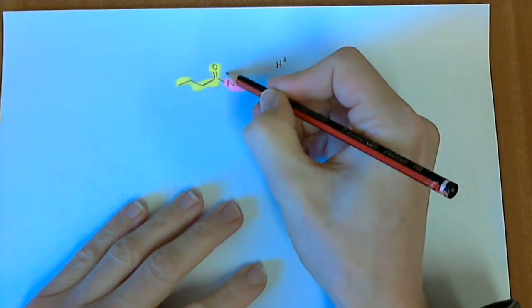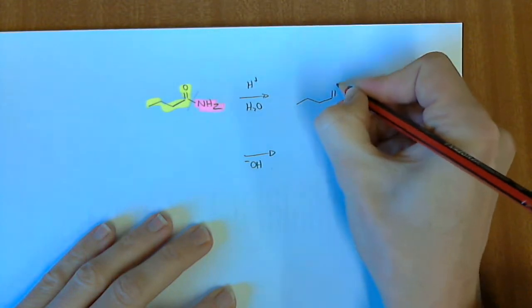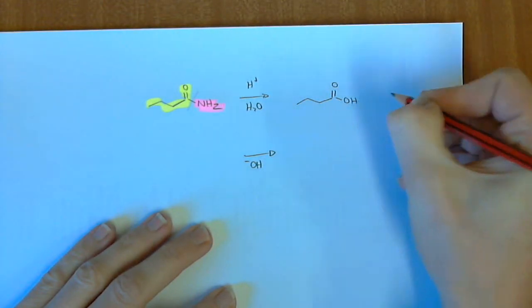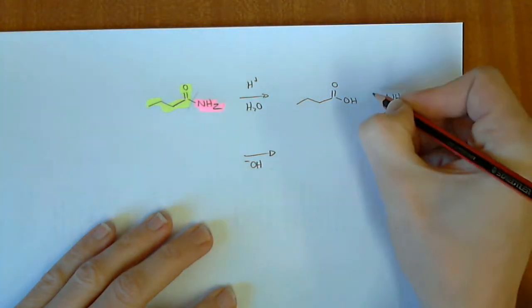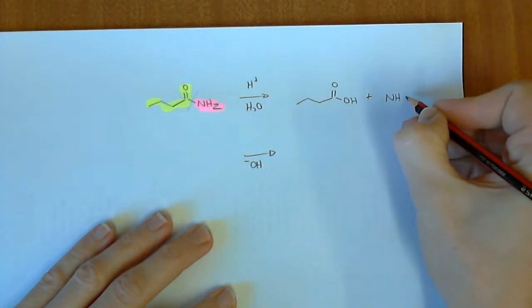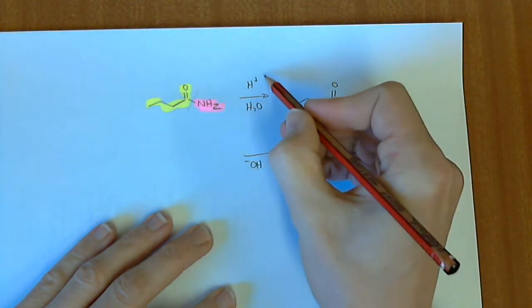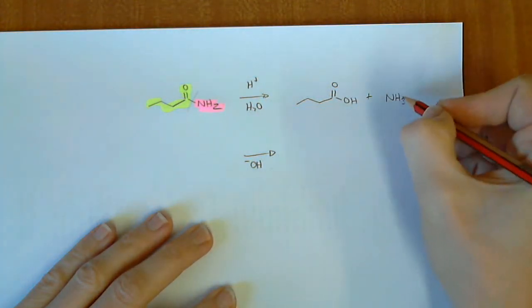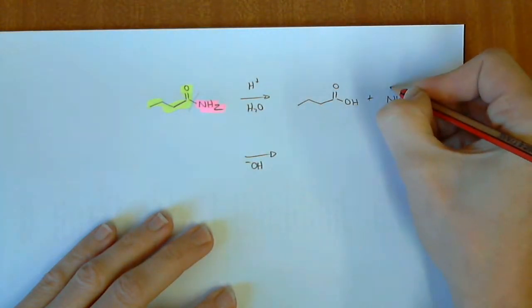We're going to be breaking this bond over there, and so we form our acid, OH, and our nitrogen, NH. Now here's the one trick: it should be NH3, ammonia, but under acid conditions ammonia will be protonated, and it's NH4 plus.